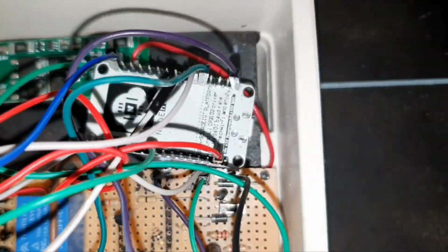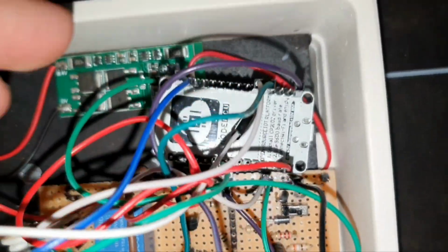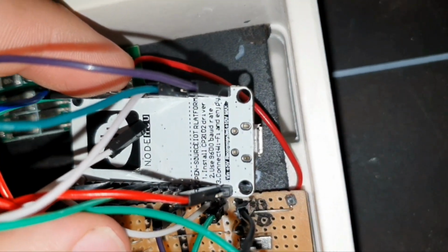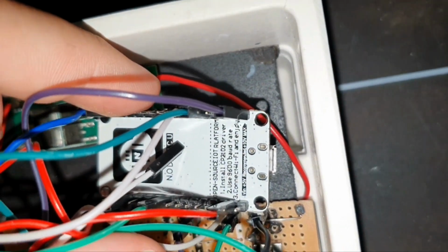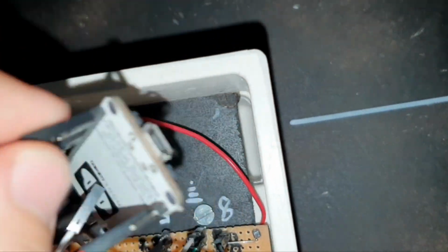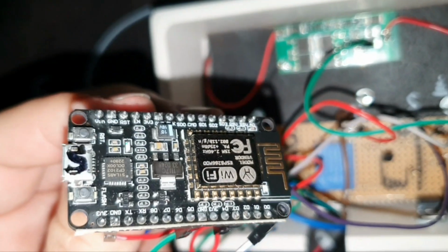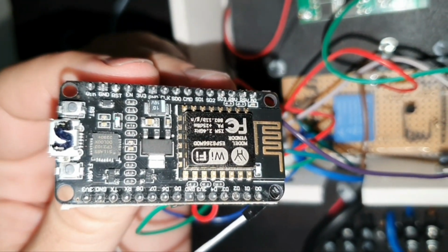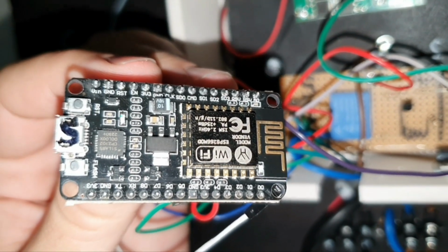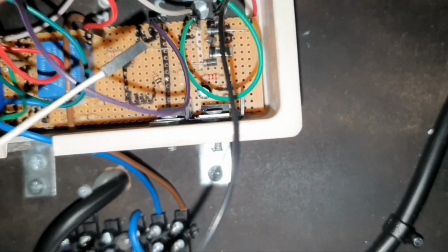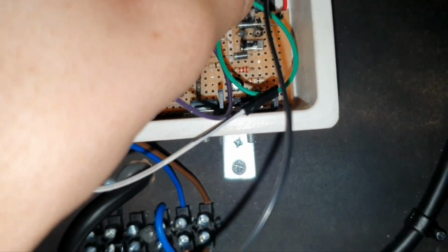And then the most important part is the ESP8266 NodeMCU. So right there, that's the microcontroller. And I will just keep it inside. I can actually remove this module. So there it is. That's the ESP8266 sender module with the sender code loaded onto it at the moment. I'll just put that back.